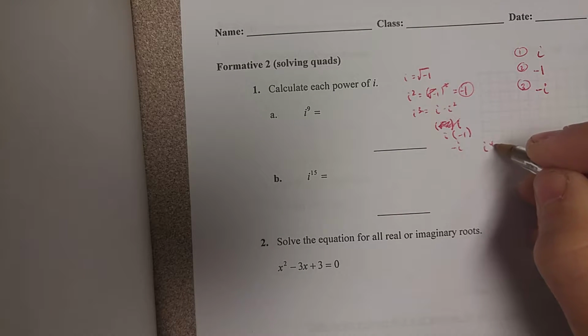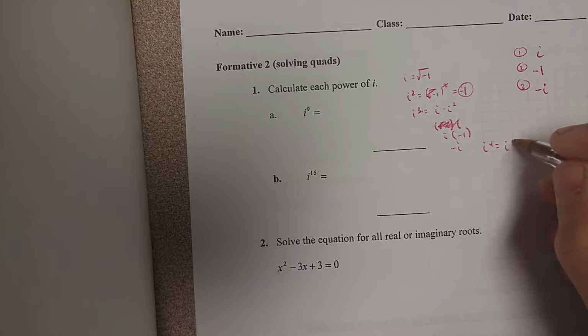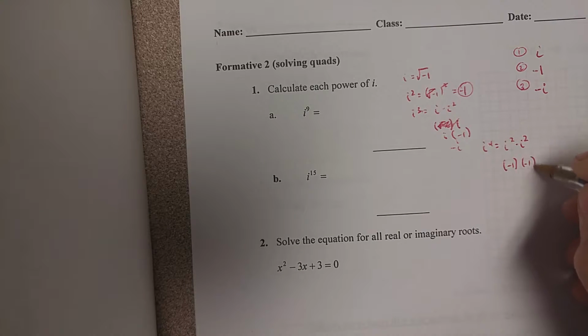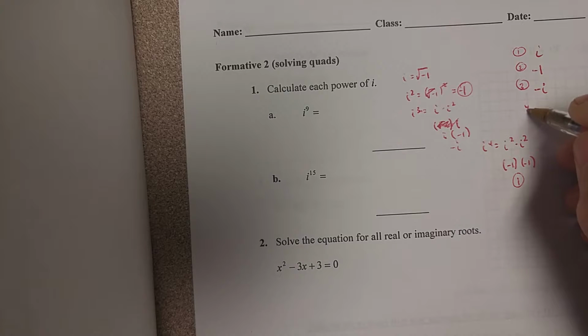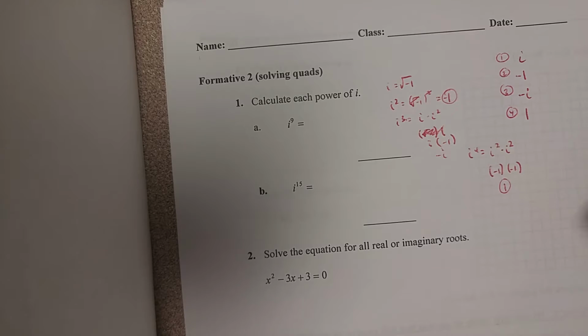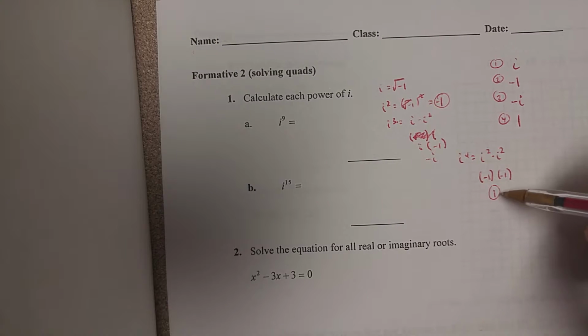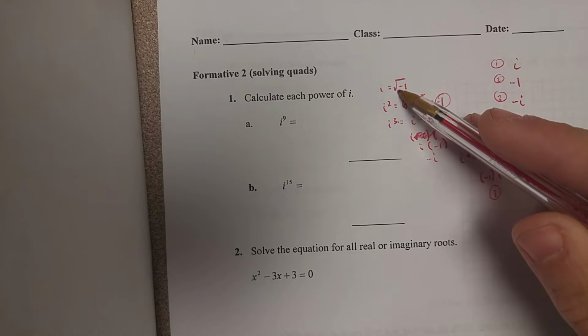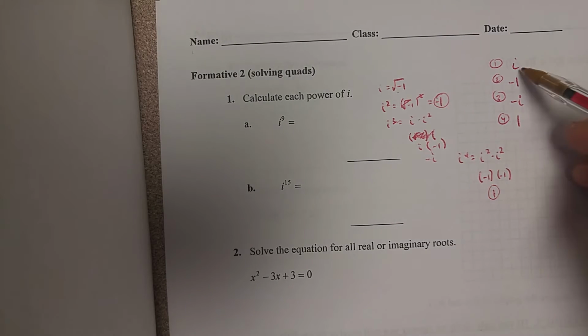So this is 1, 2, 3 cubed. And then i to the 4th is going to be the same thing as i squared times i squared. But i squared is -1, and so is another i squared, and -1 times -1 is +1. So i to the 5th would then reset, because it would be i to the 4th times i. So it would just end up being i again, and then we just go through this cycle.